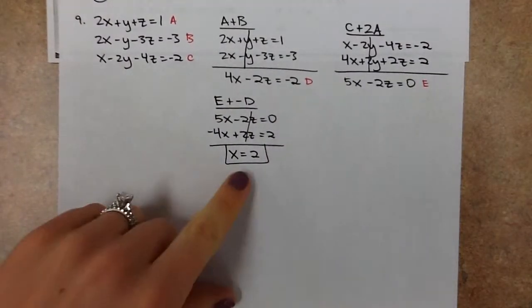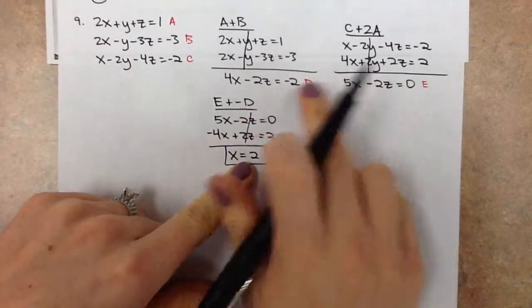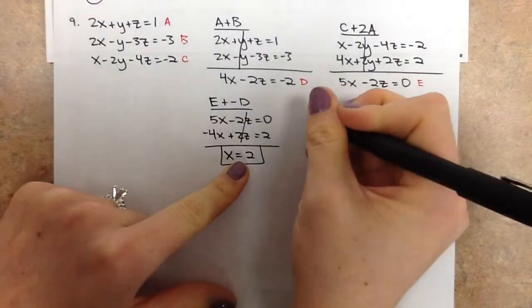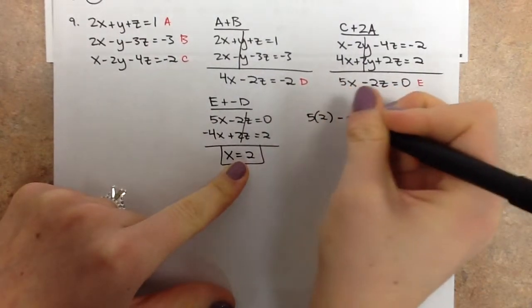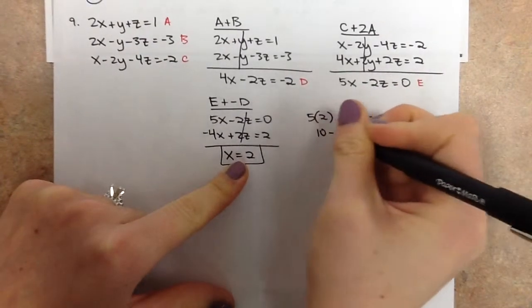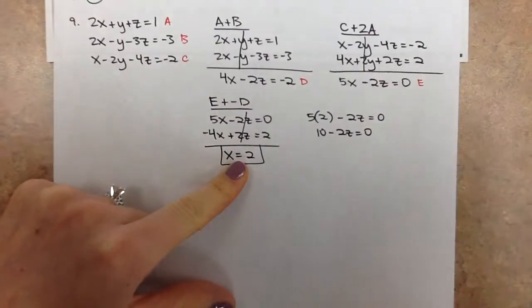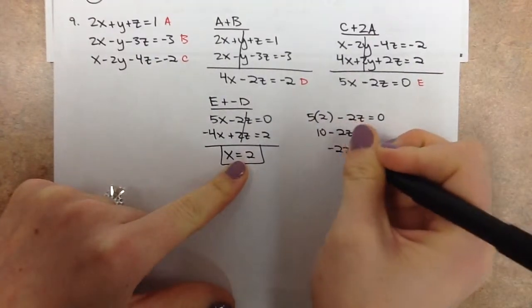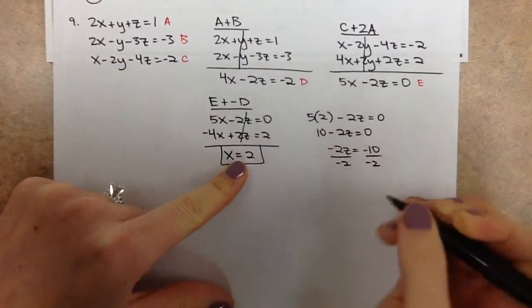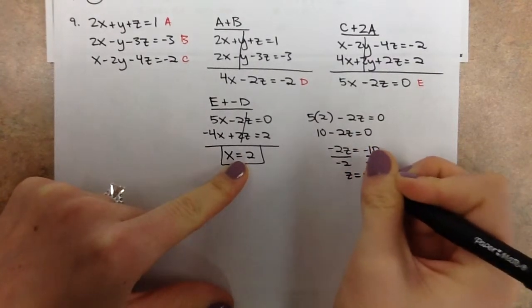Then remember what you do is you take x and you plug it back into one of either D or E. Let's go E, why not? So 5 times 2 minus 2z equals 0. So 10 minus 2z equals 0. I'm going to subtract the 10 from both sides and divide by negative 2. So z equals 5.